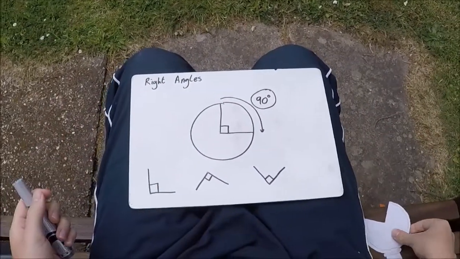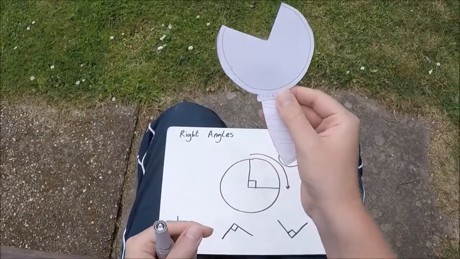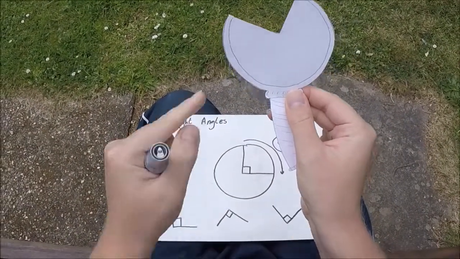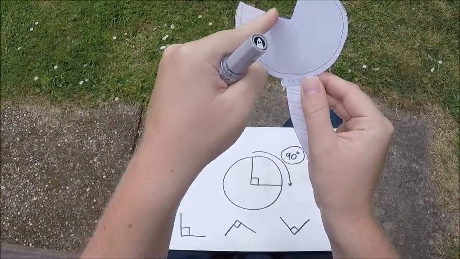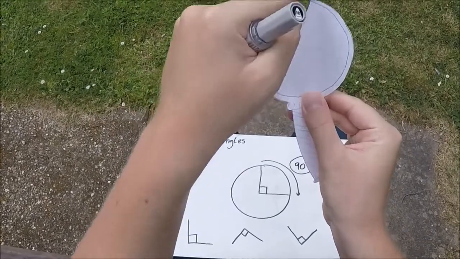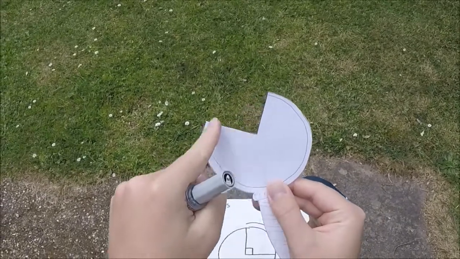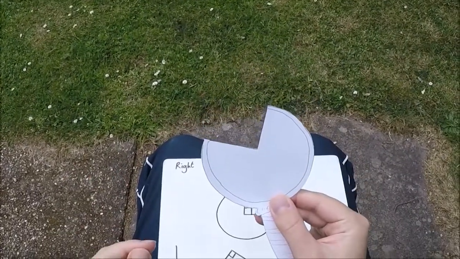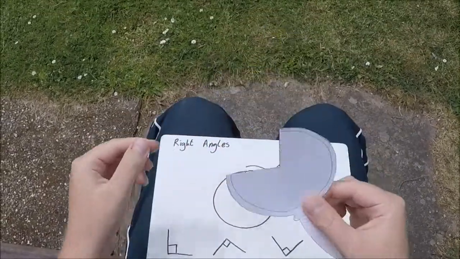Now that's why I've designed my own angle finder for us being detectives and thinking about our angles, because here you can see in our circle we've got a quarter of our circle cut away. If you're designing your own, you've got to make sure that's really accurate. I drew around something that I knew was a right angle anyway. So if we're thinking about that, we can use this to test different items.